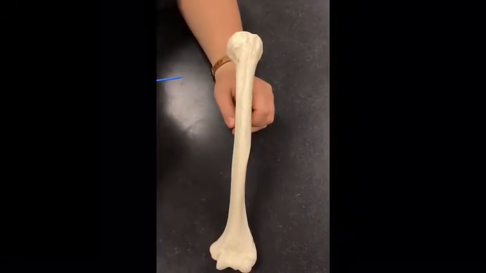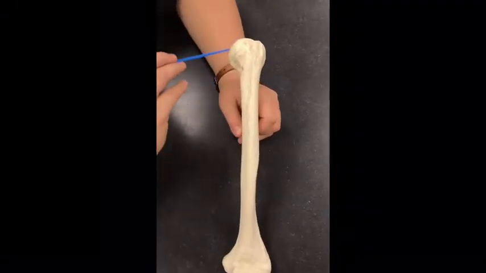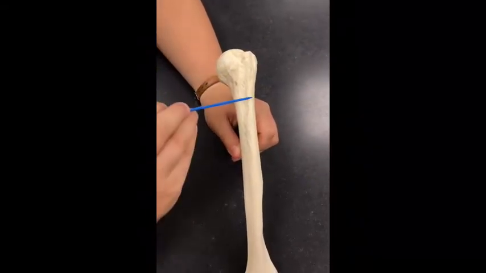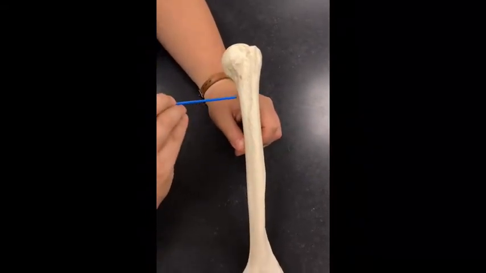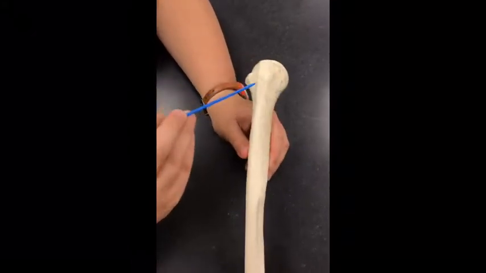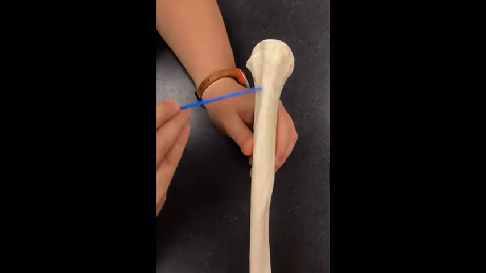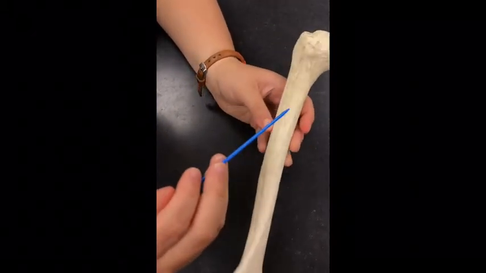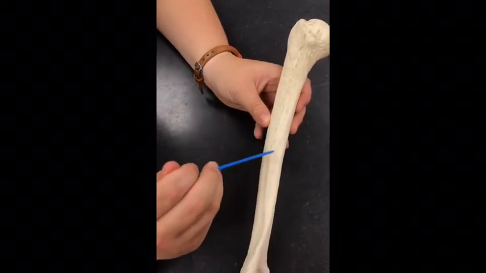This is a left humerus. This is the head of the humerus. This is the anatomical neck of the humerus. Here is the surgical neck of the humerus. Here is the lesser tubercle of the humerus, the greater tubercle, and the intertubercular or bicipital groove. Here is the deltoid tuberosity.